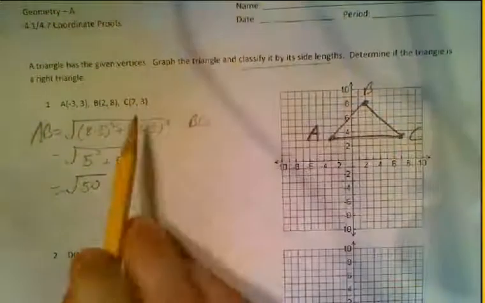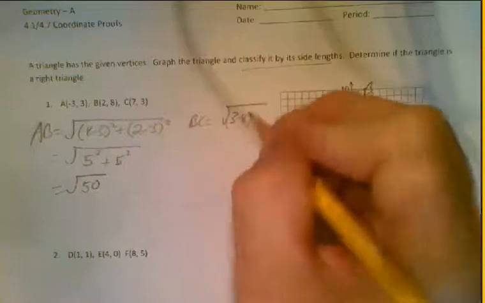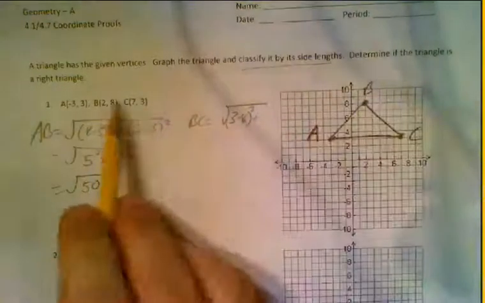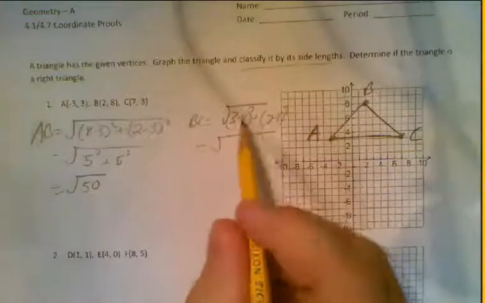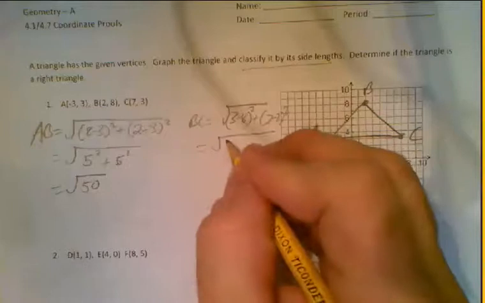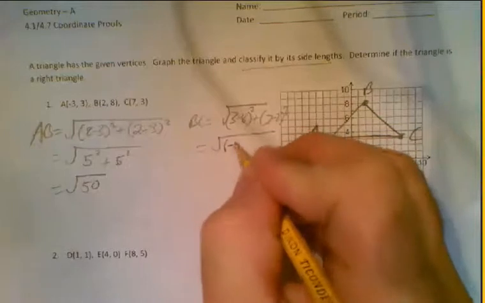BC is going to be, let's see, 3 minus 8 for one part, and 7 minus 2 for the other part. And simplify that. That's going to be negative 5, but be careful, that negative 5 is squared in its entirety. It's not just the 5 part. So it's negative 5 squared.